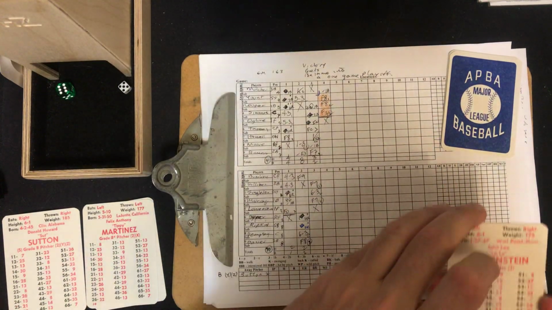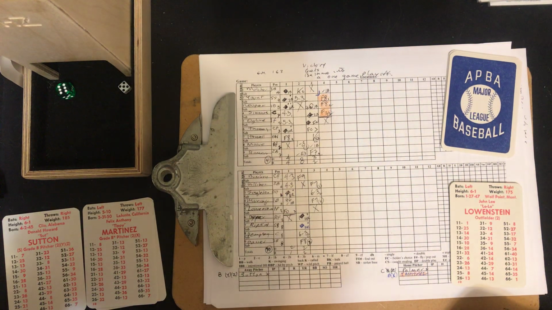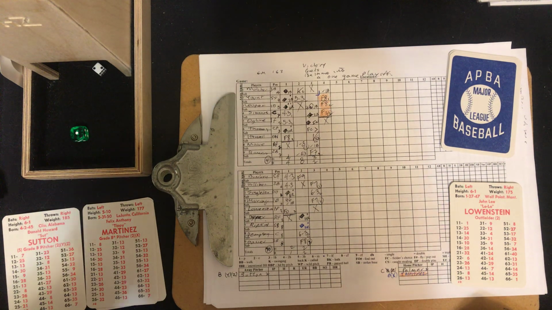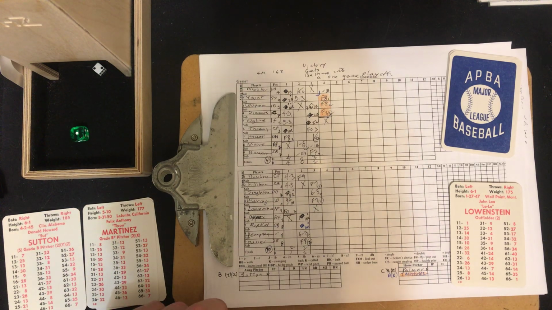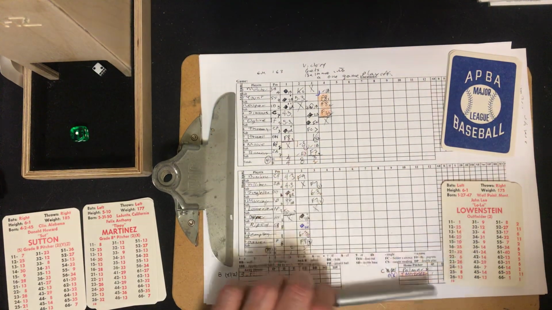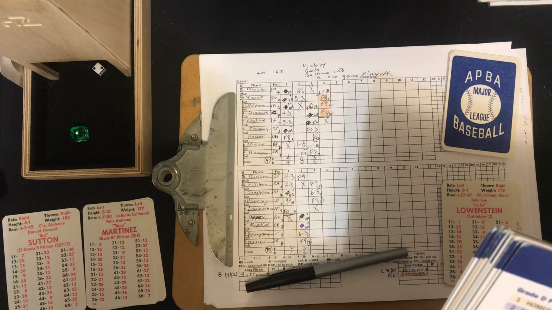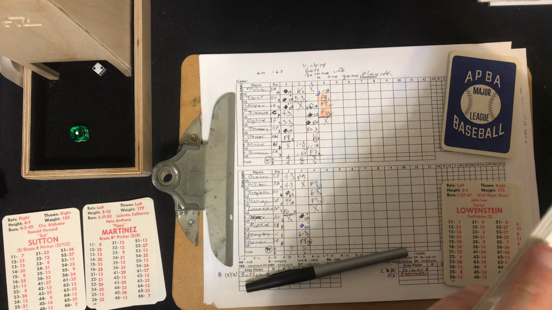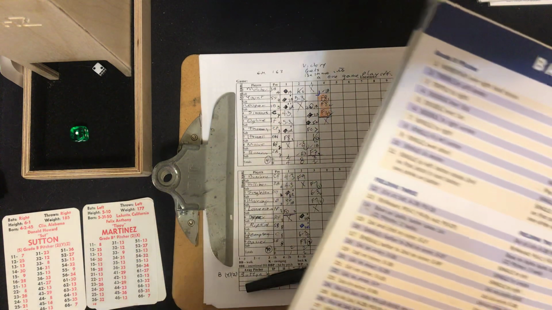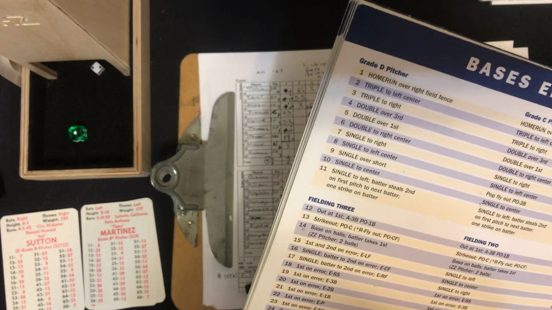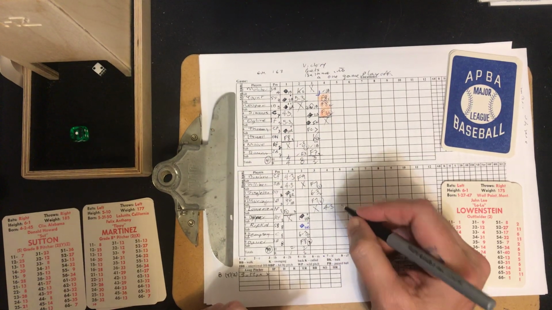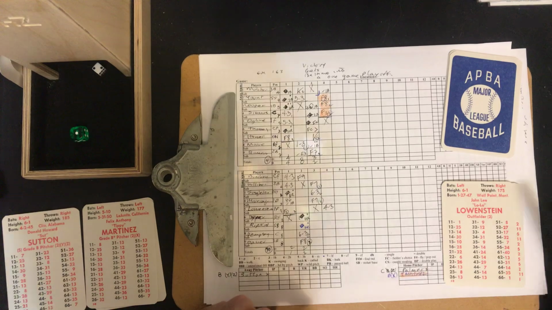Leading it off is going to be John Lowenstein. Lowenstein hit into a force out in the first inning. Here's the pitch. That's going to be a ground ball, second base. Wait, let me double check that. It's a 12, I believe. Oh no, it's a 25. Oh, wait. We rolled a 12. Yeah, it's a 25. 25 under an A. Yeah, ground ball, second base. That's 4-3. Romero to Cooper.